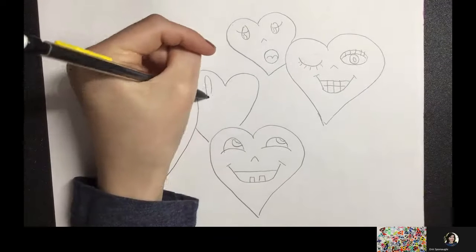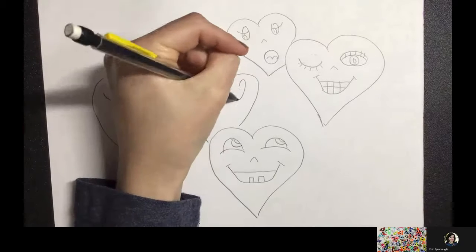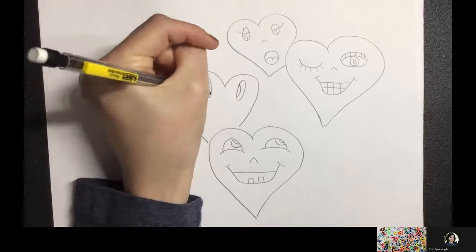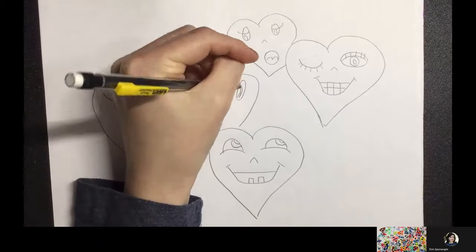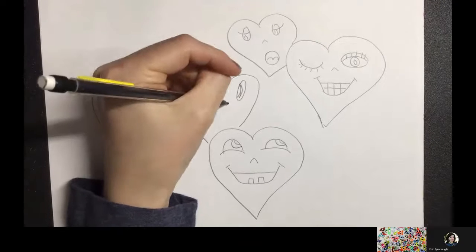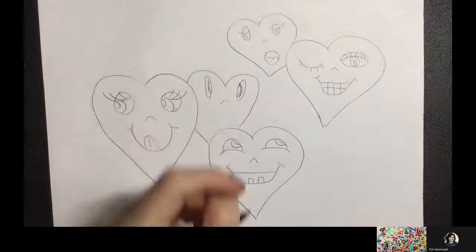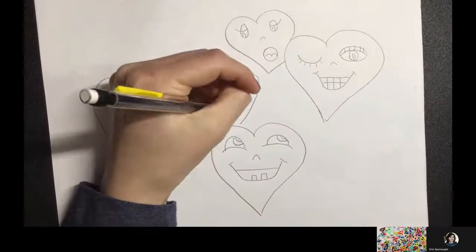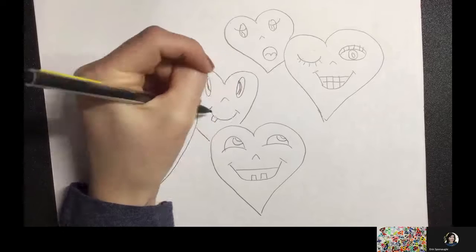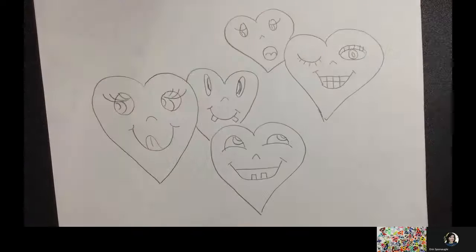I draw some ovals for the eyes. And I might have these eyes like staring at each other. I actually wish I made them a little bit bigger, but that's okay. I'm going to put a nose. Maybe this mouth is going to be smiling. Maybe he's going to have a tooth or two sticking out.